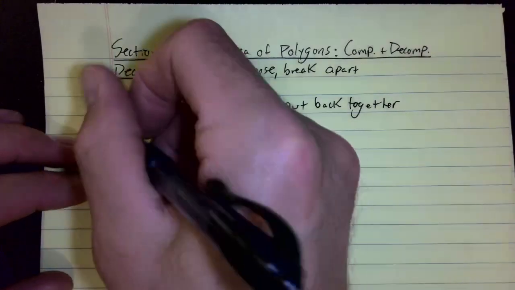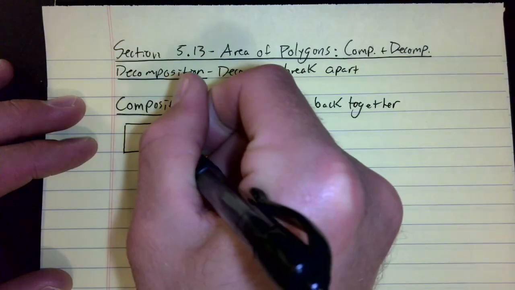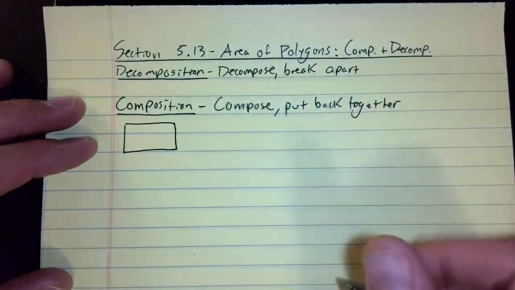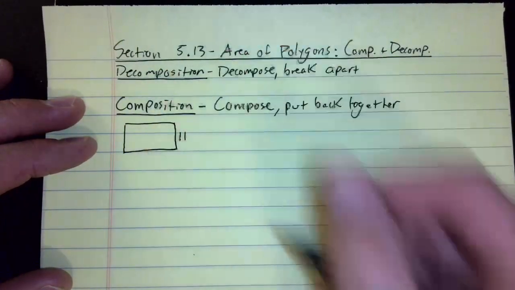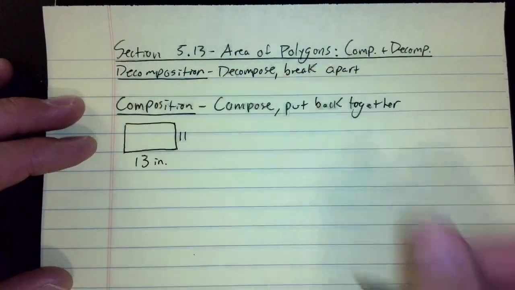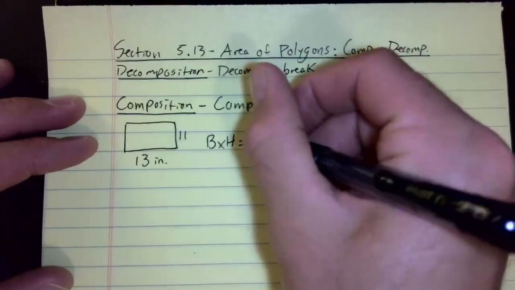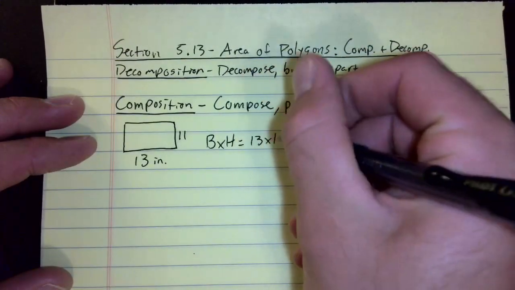Okay? So today, what we're going to see is, for example, a rectangle. We know that your height is 11 and your base is 13 inches. So base times height equals 13 times 11.